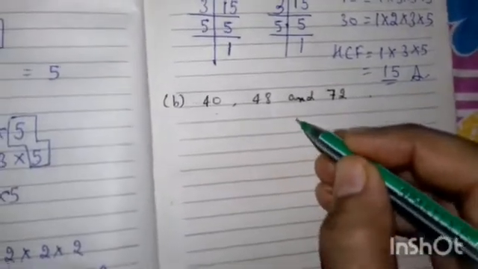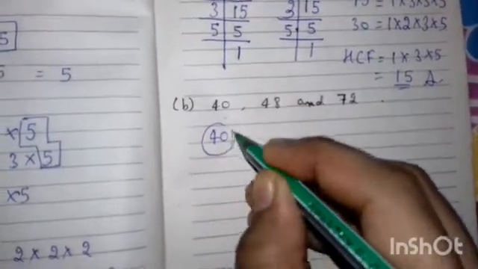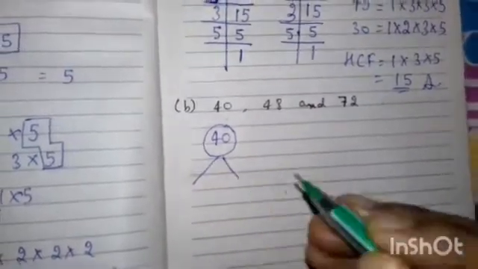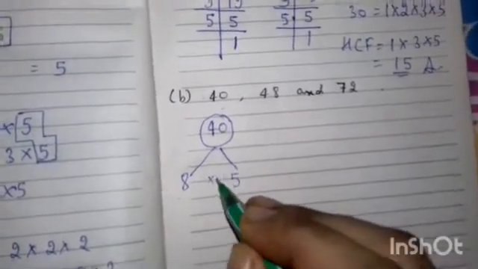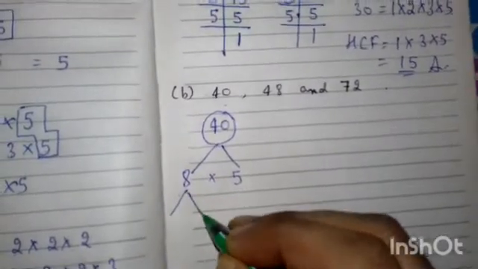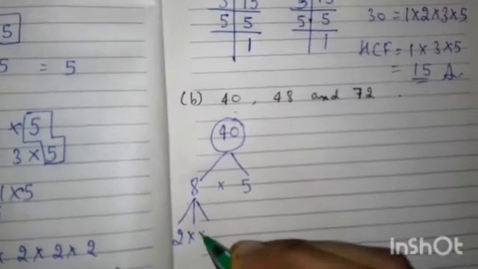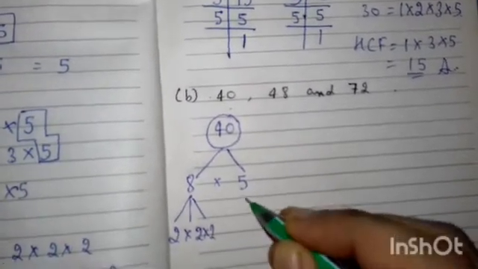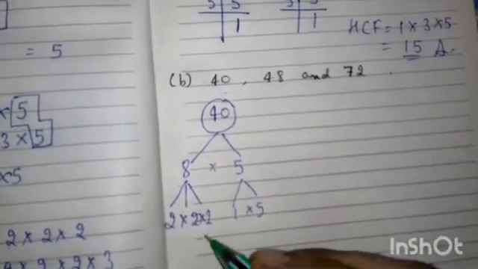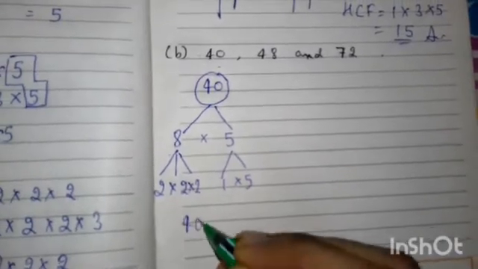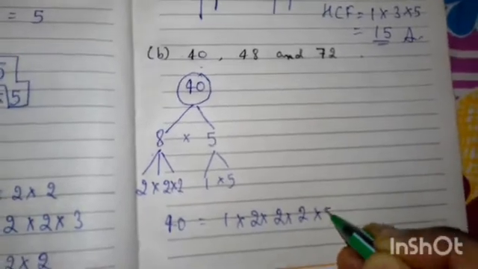Okay, now 40 and 72. I make a factor tree method for this question. Suppose 40 with prime factorization: 8 fives are 40, simple. Now break it into prime numbers: 2 into 2 into 2, and 5. So the factors of 40 you write as 1 into 2 into 2 into 2 into 5.